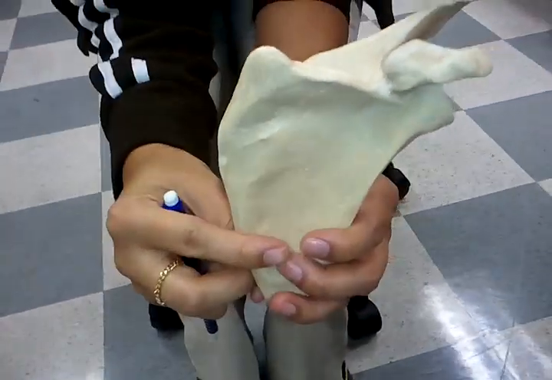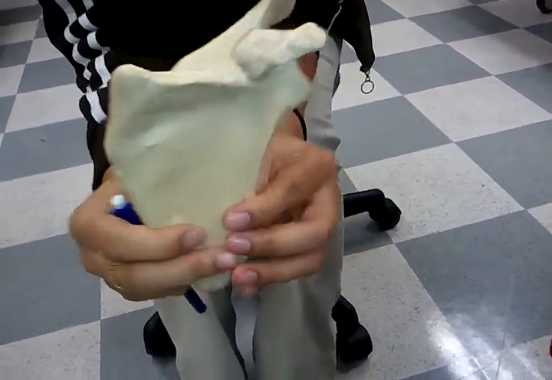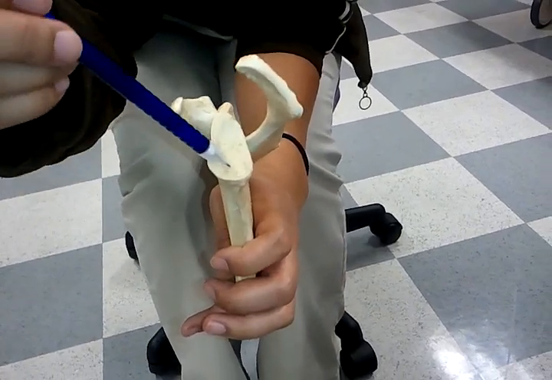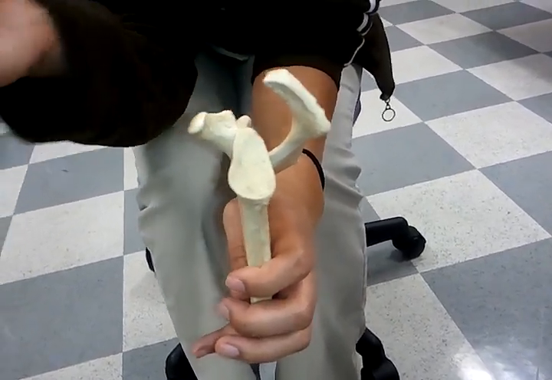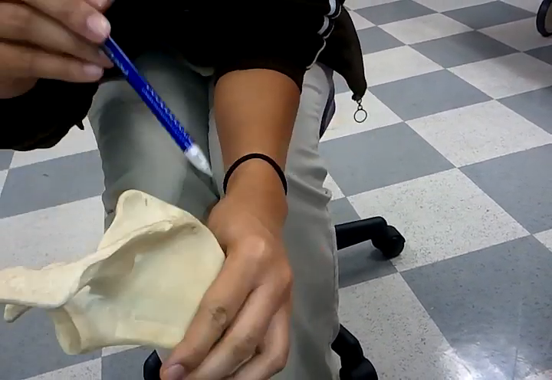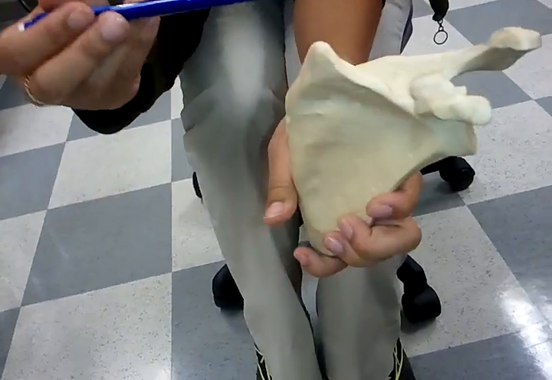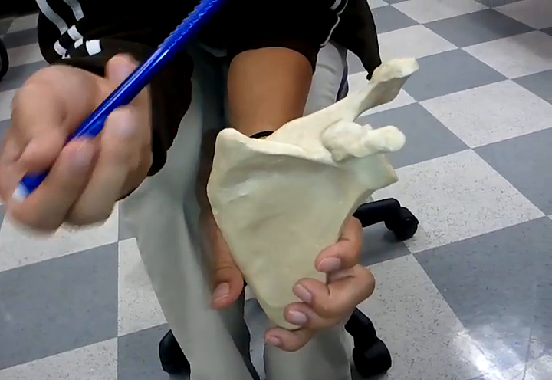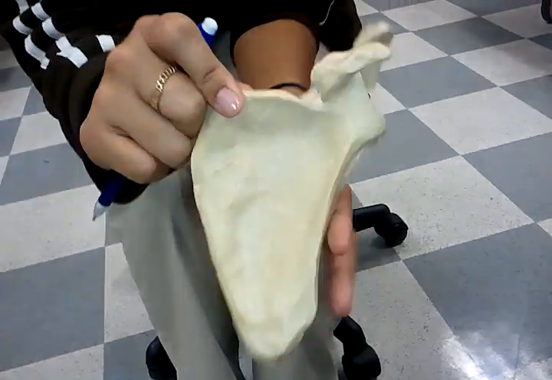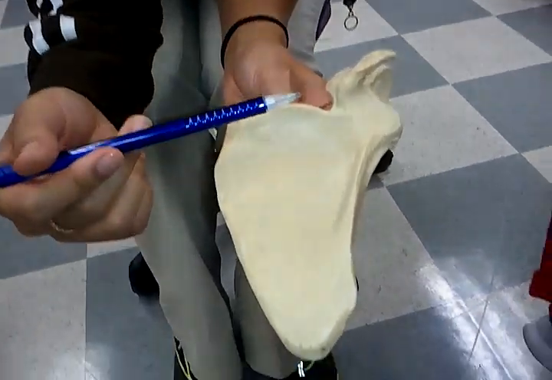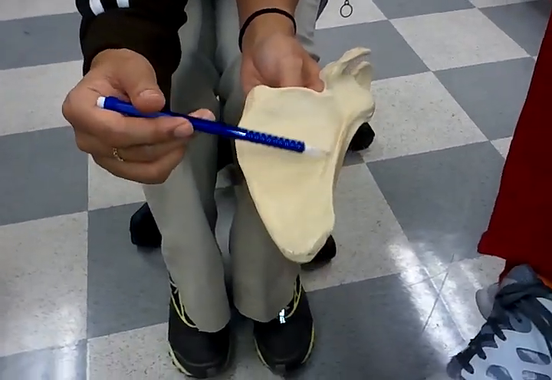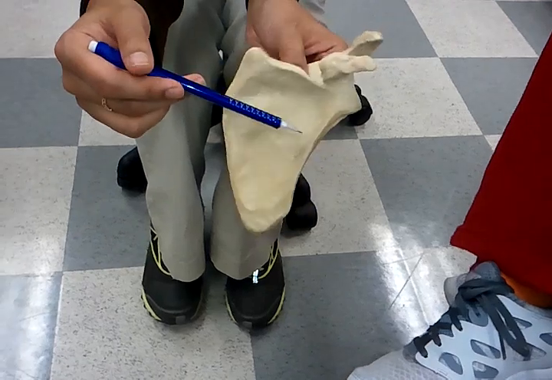As we already distinguished, this is left. The glenoid fossa right here. How did you distinguish? The glenoid fossa is always pointing outwards, okay? So laterally. And then the spine of the scapula is always posterior. So anteriorly we have the subscapular fossa. Yes. You have the subscapular fossa.